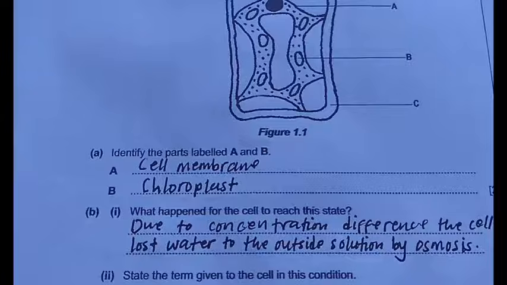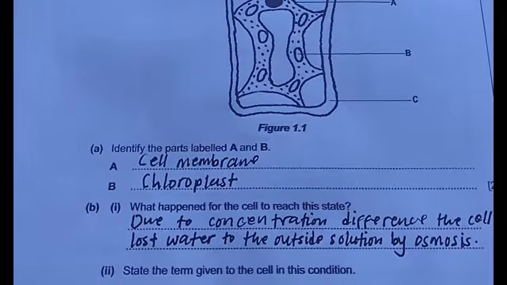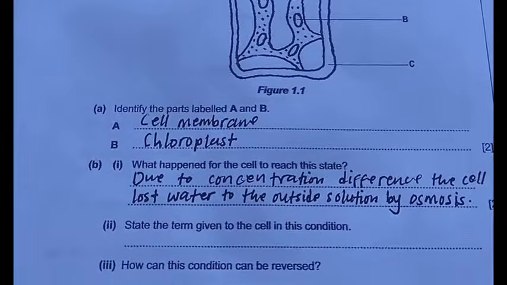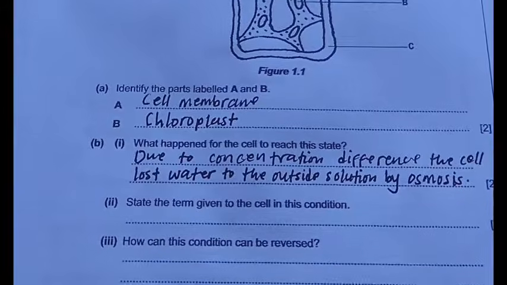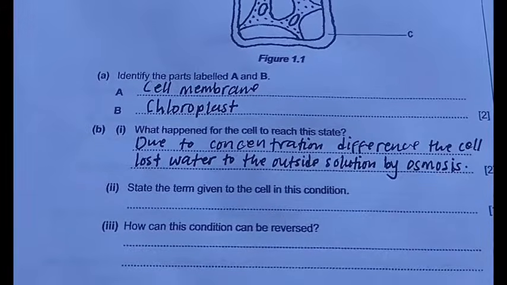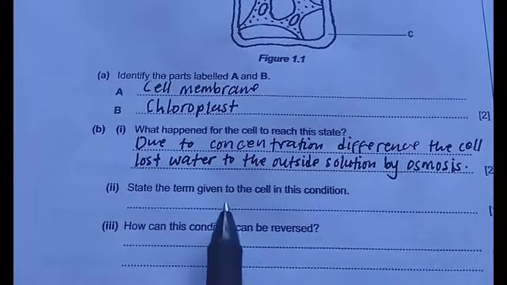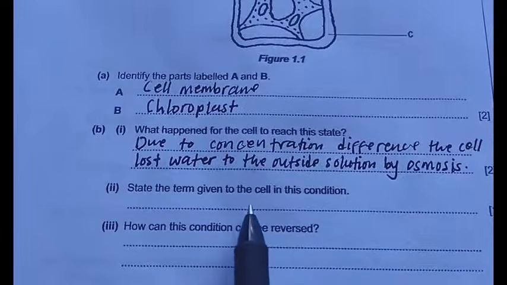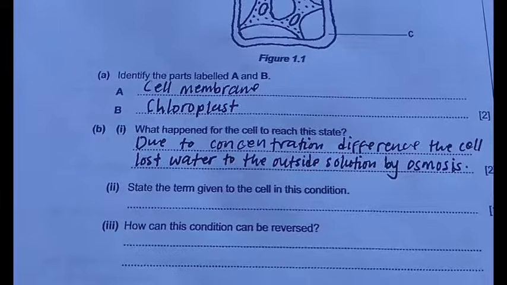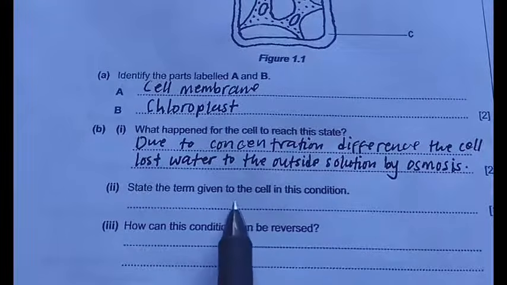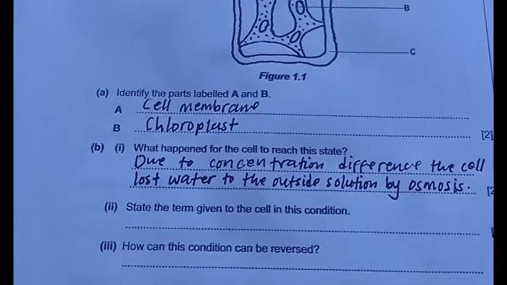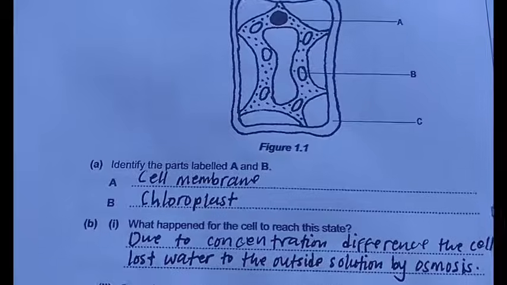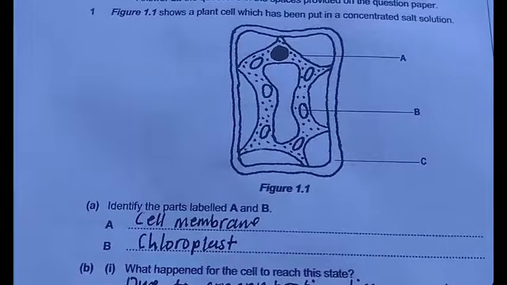Let us now move on to Roman numeral 2 right here. The question is, state the term given to the cell in this condition. So on Roman numeral 2, they want you to state the name that is given to the cell which is in this condition. So let us take a look at the cell. So this is the cell.